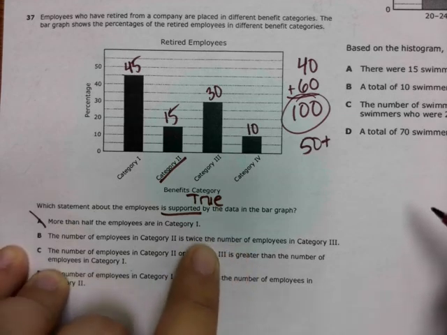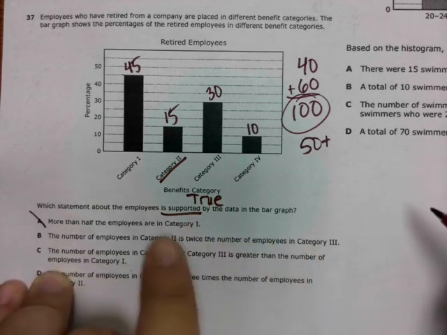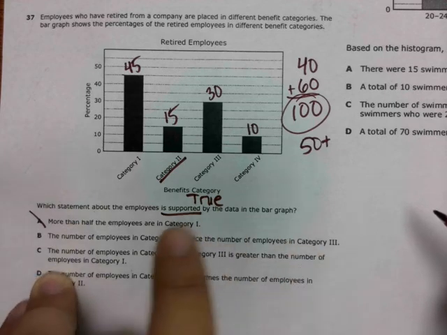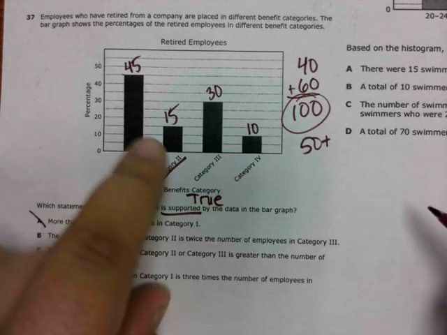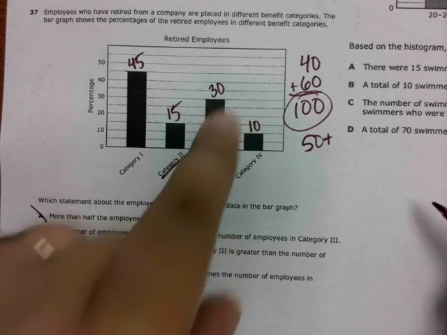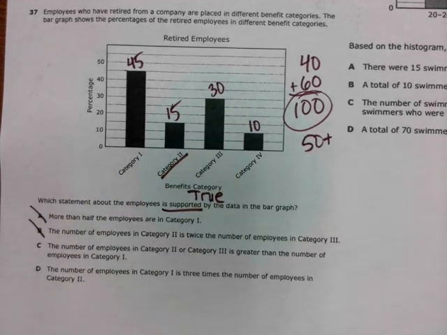All right, the number of employees in category 2 is twice the number, so that means more than twice, double, the employees in category 3. So 2 is twice 3. 2 is more than 3. 2 is not more than 3. 15 is not more than 30. So that's not supported.